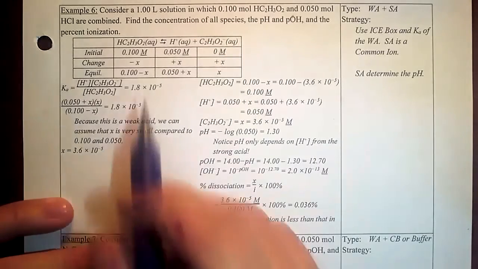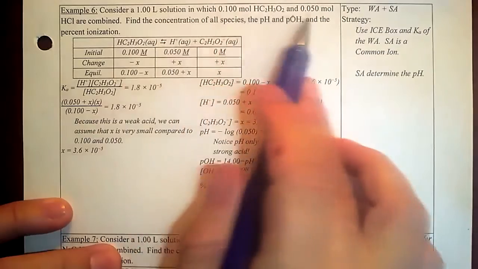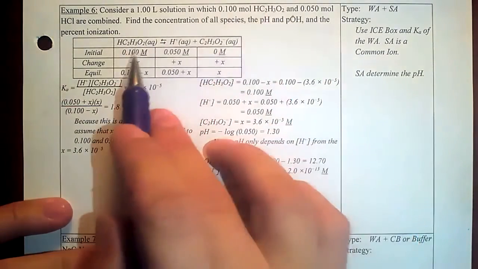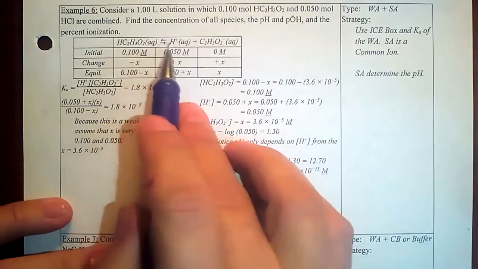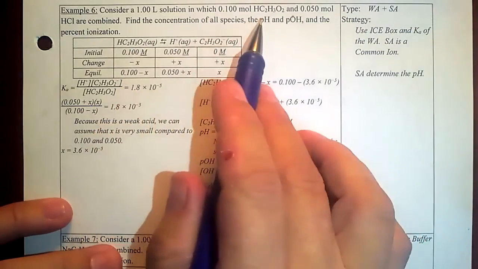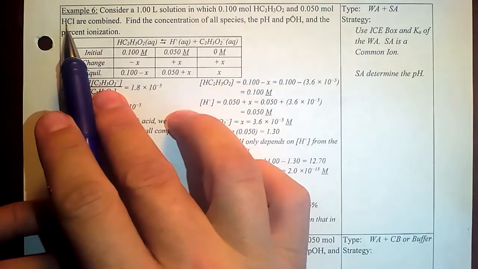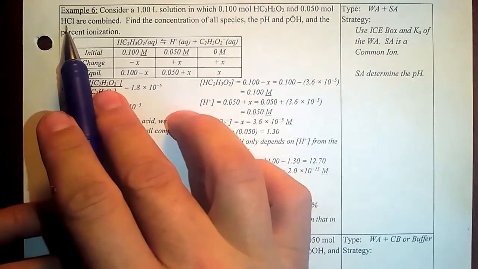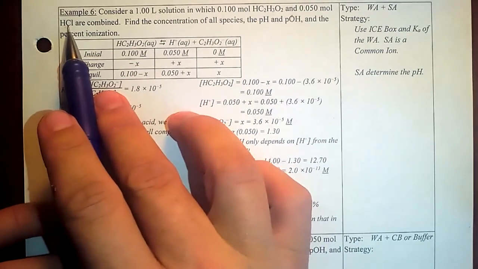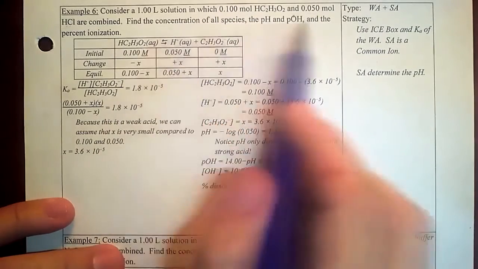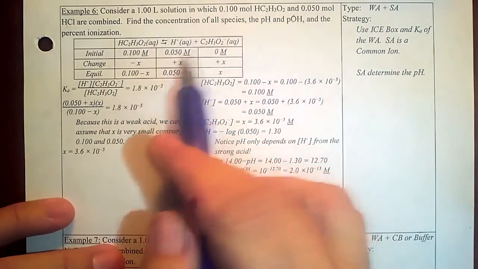On number 6, we have a 1-liter solution, which means all our moles turn into molarities. We have a weak acid, which is going to maybe give off some H+. And the reason the HCl does not appear on the left side is that it's a strong acid and all the H's come off when it hits water. So I don't need to discuss how much is going to come off. All of them are going to come off. And that gives me a starting point of H+. That molarity is the H+ molarity.